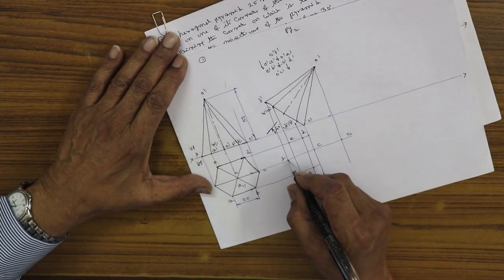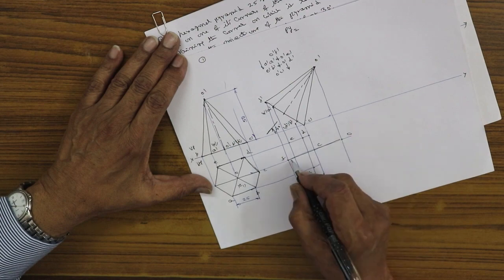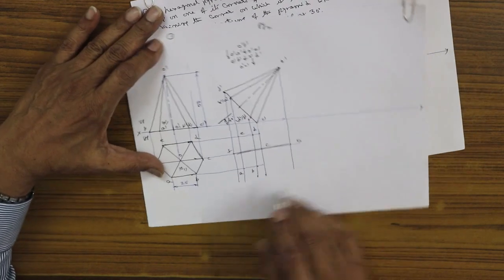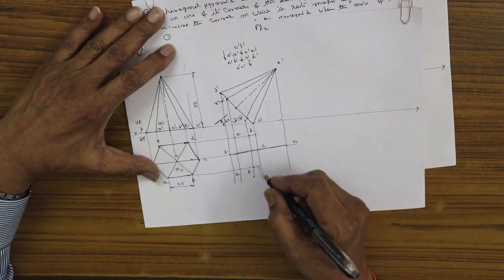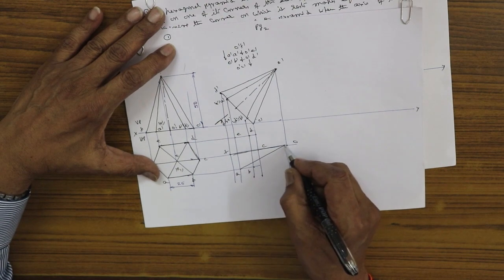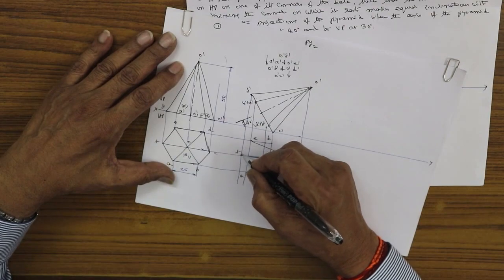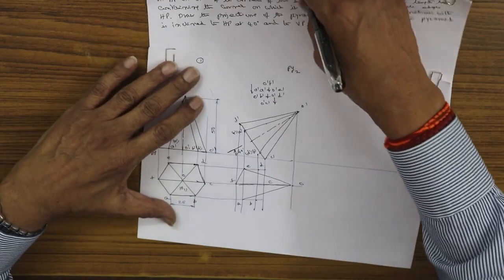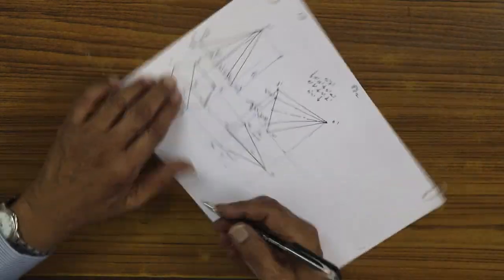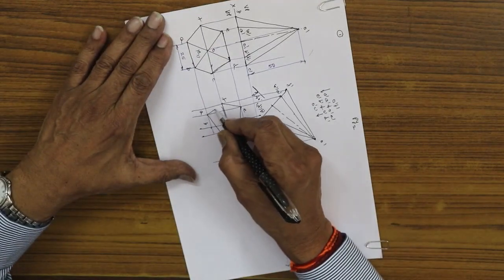OF is the first visible slant edge. Next is OA, OE, visible slant edges with the outer boundary line. Draw here the outer boundary line. With the outer boundary line, you get two triangles visible.